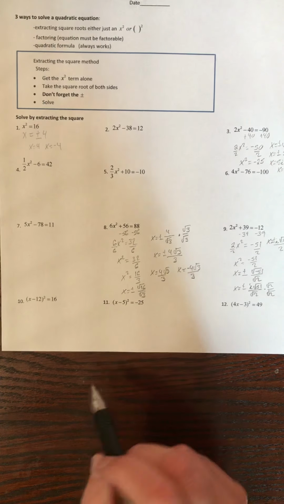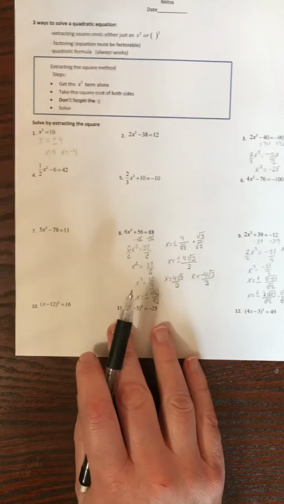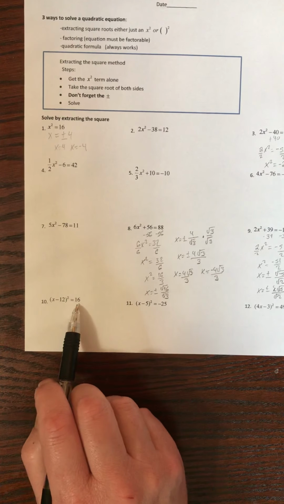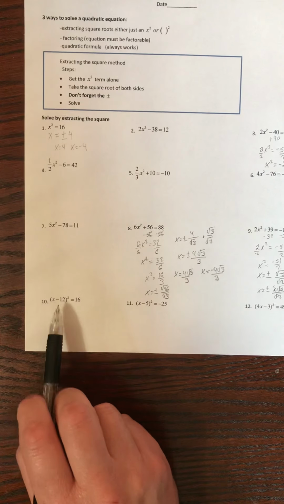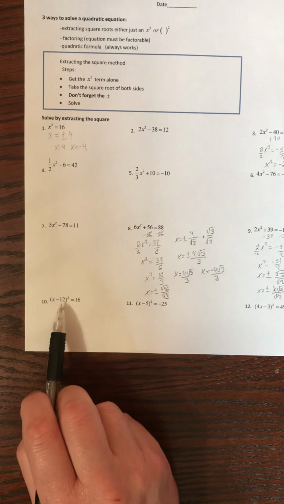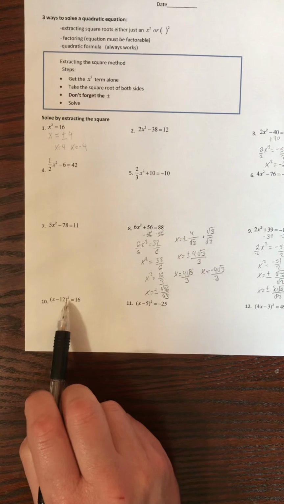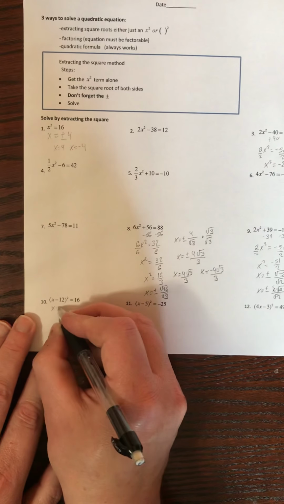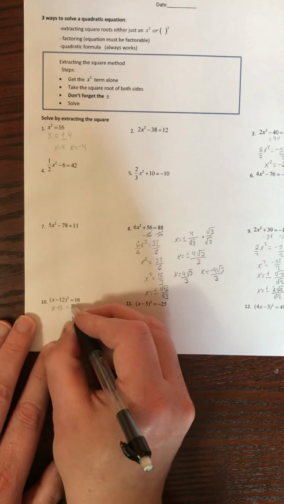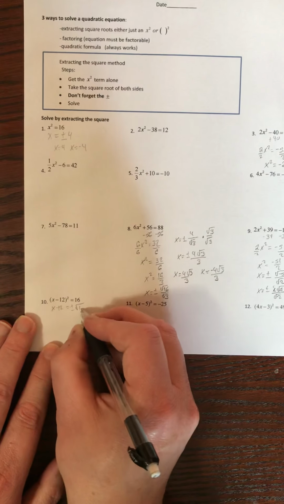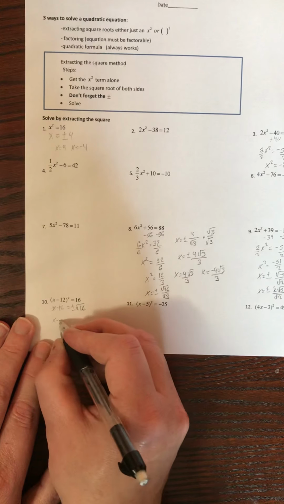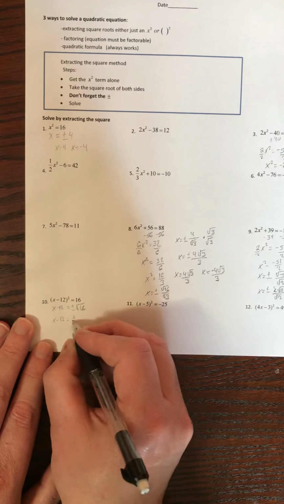Okay, let's go over here to number 10, which is a little bit more straightforward. x minus 12 squared equals 16. The parenthesis is all by itself already, so all we can do is take the square root of that. That gives me x minus 12 equals plus or minus the square root of 16. So I have x minus 12 equals plus or minus 4.